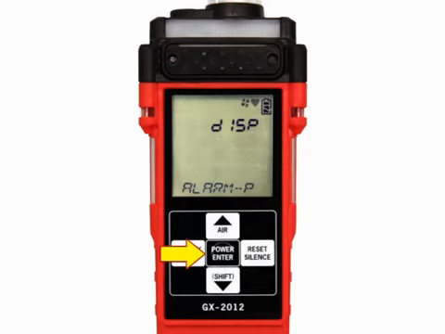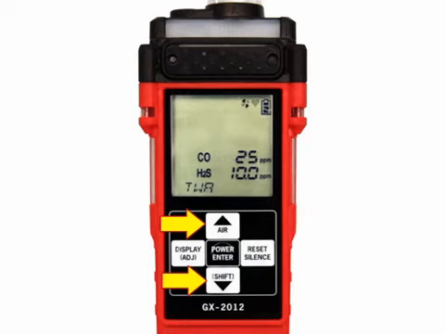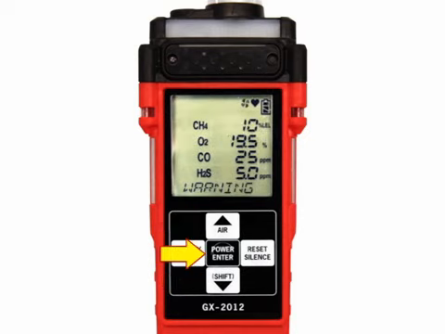Press and release the Power Enter button to enter the Alarm Point screen. The full-scale settings will be displayed. Use the Air or Shift buttons to scroll through the full scale, TWA, STEL, alarm, and warning setting screens. If you press and release the Power Enter button while in any of these screens, the unit will simulate that condition. Press and release the Power Enter button again to stop the simulation.